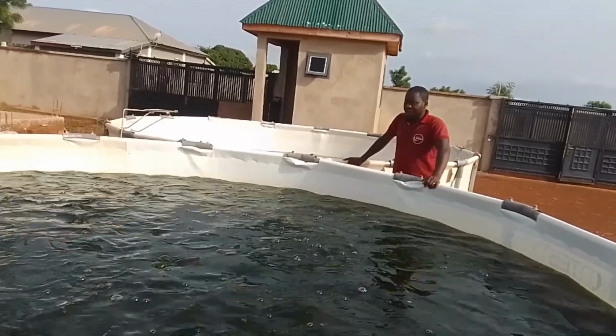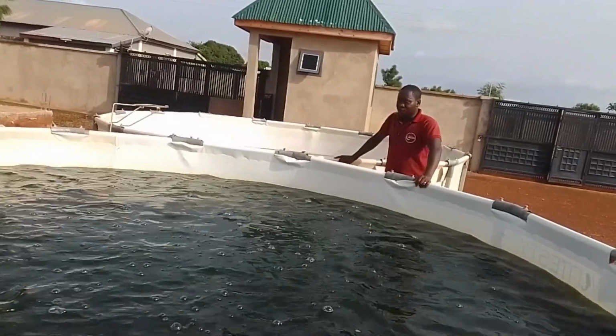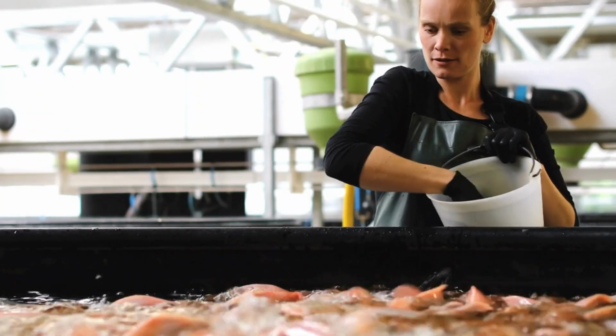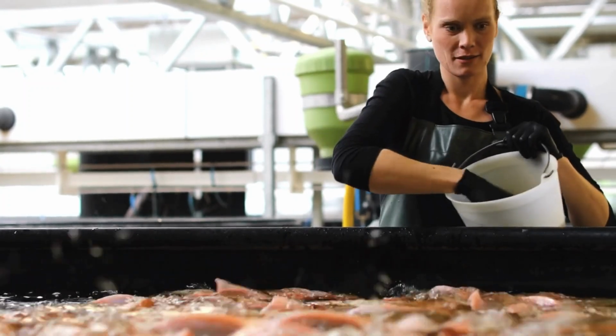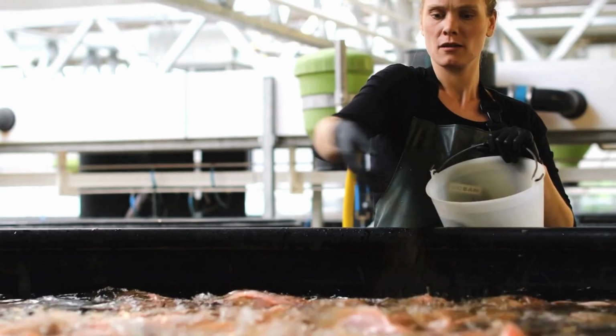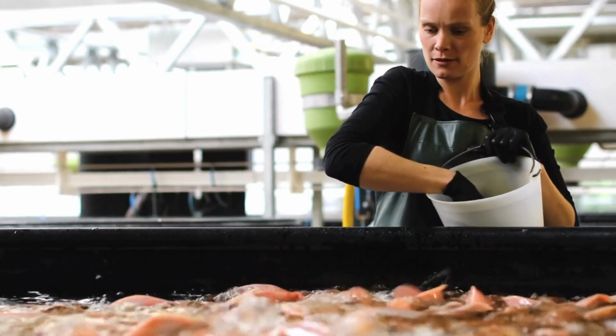First method is what we call spot feeding. In spot feeding, you identify a particular location and always throw or put the feed into that location, and all the fish will find themselves around that place to consume the feed.